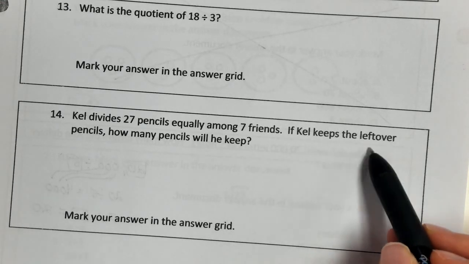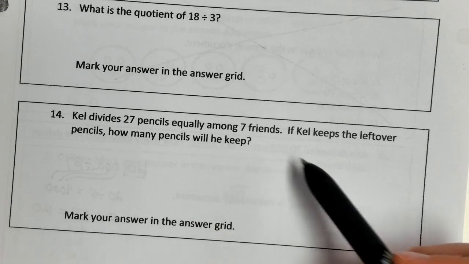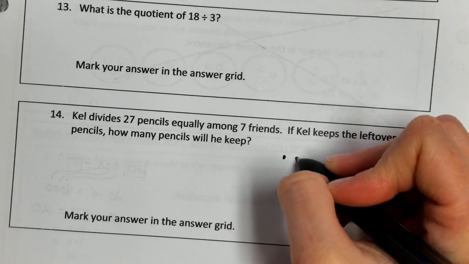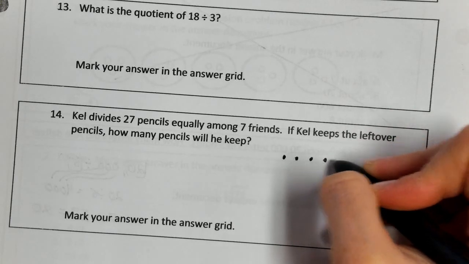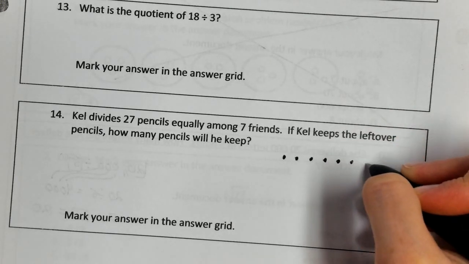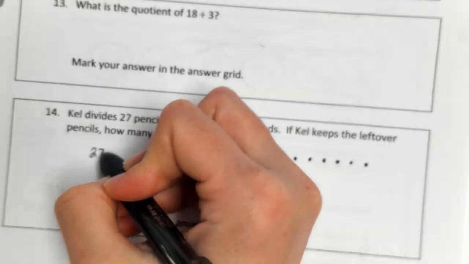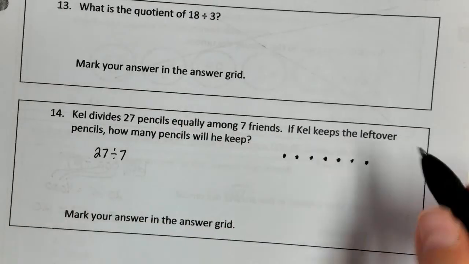If Kel keeps the leftover pencils, how many pencils will he keep? So he's got 1, 2, 3, 4, 5, 6, 7 friends. What am I dividing here? 27 divided by 7.